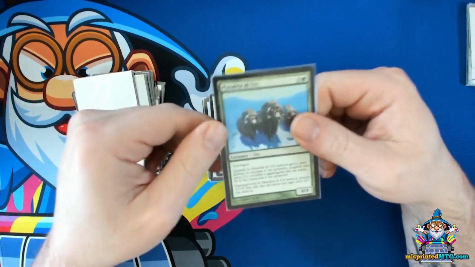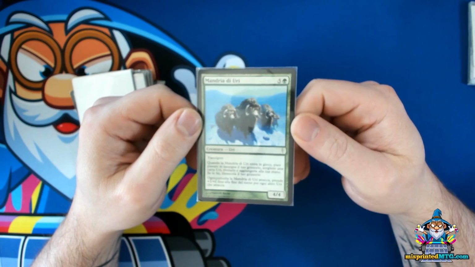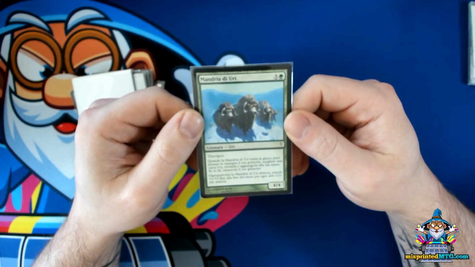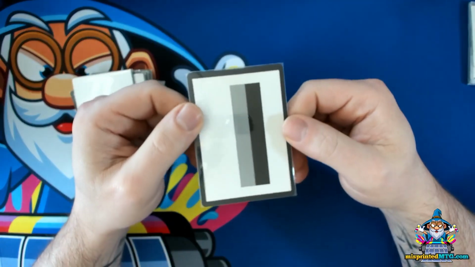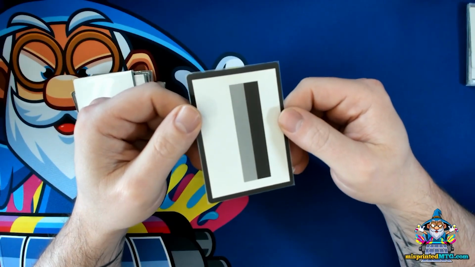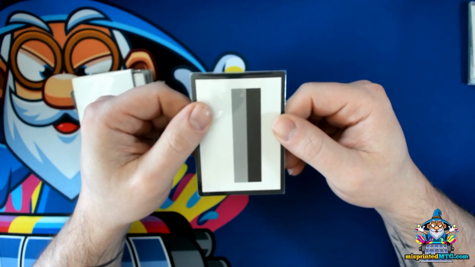Now this one's really interesting. If you were to look at it, it just says, oh, this is just an Italian aurochs herd. Nothing really cool or interesting about this, except when you turn it over to the back, there's our black and gray short bars. So this is another indicator showing us that the short bars are always on the back.